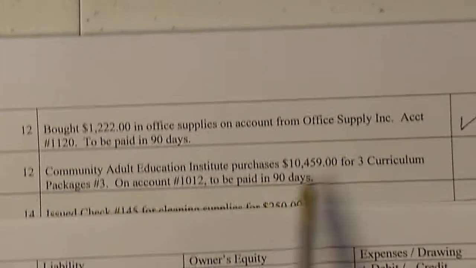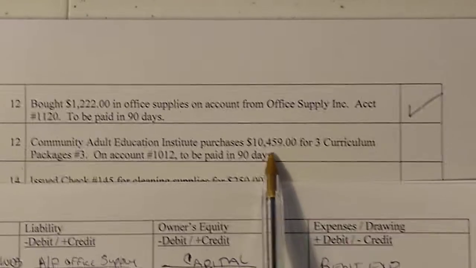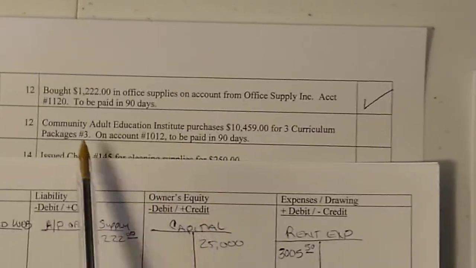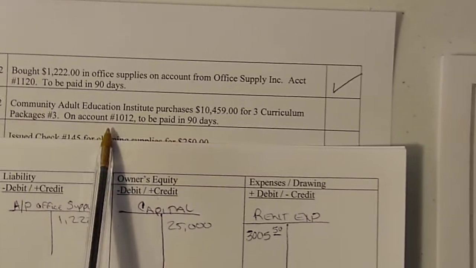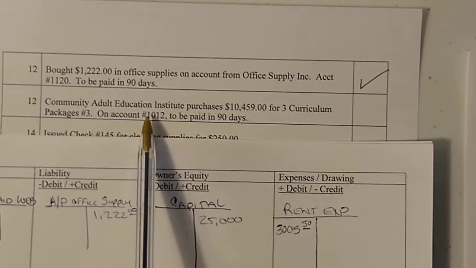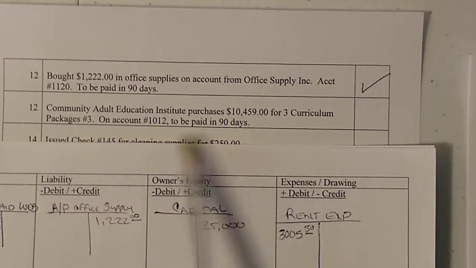All right. Next one. Community Adult Education Institute purchases $10,459 for 3 curriculum packages. Number 3, on account. Their account number is 1012 to be paid in 90 days. Now, what's happening here?